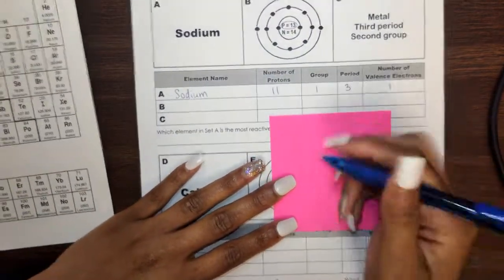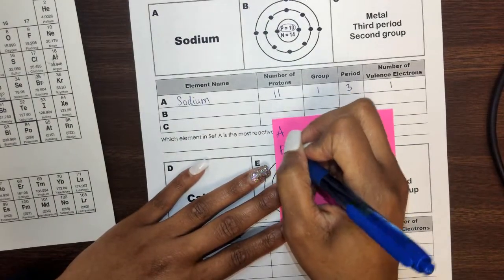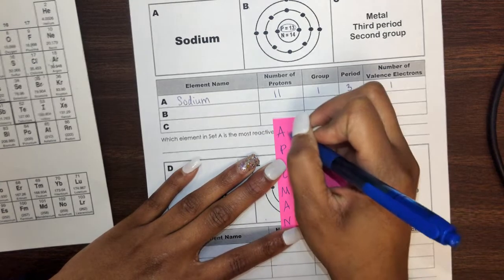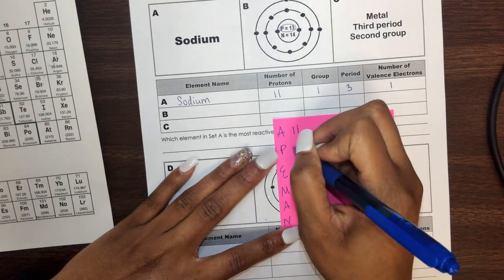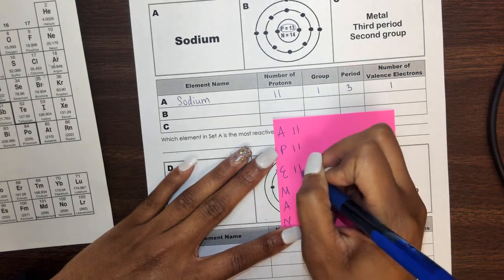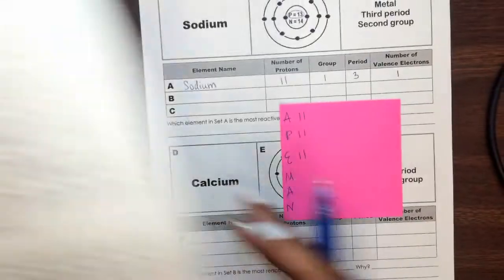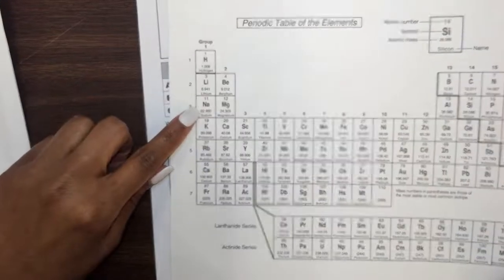So I have to start with my subatomic particles, which we learned how to count last semester. The atomic number is 11, which means I have 11 protons, 11 electrons. A equals P equals E. The mass of sodium, remember the atomic mass is at the bottom and it has to be a whole number.